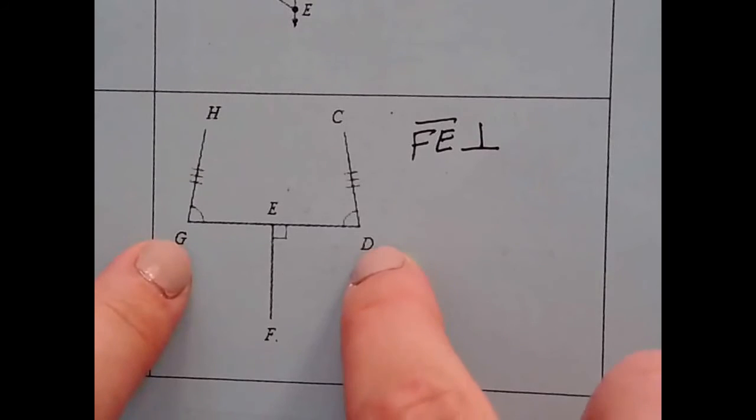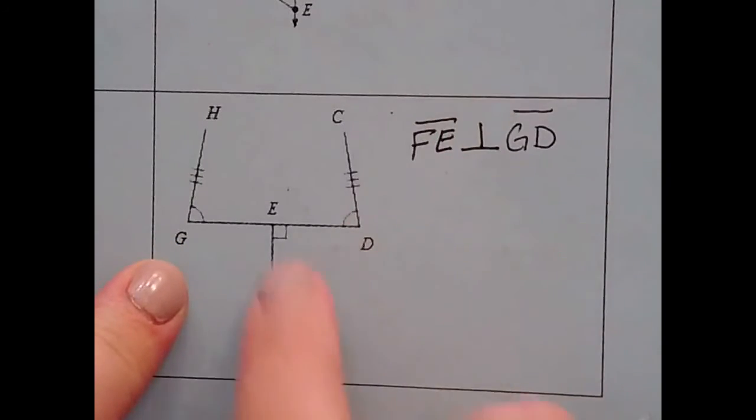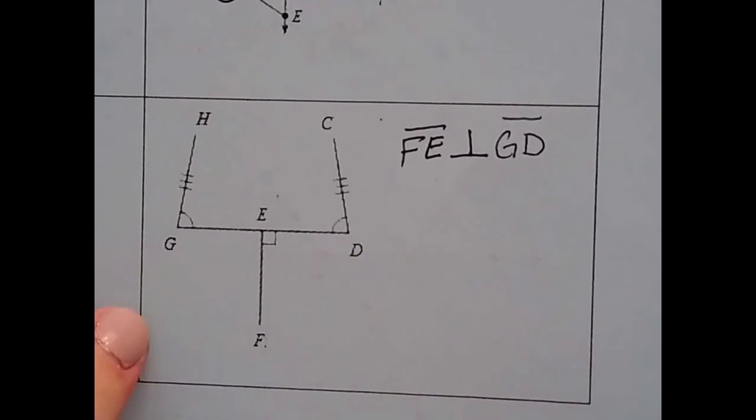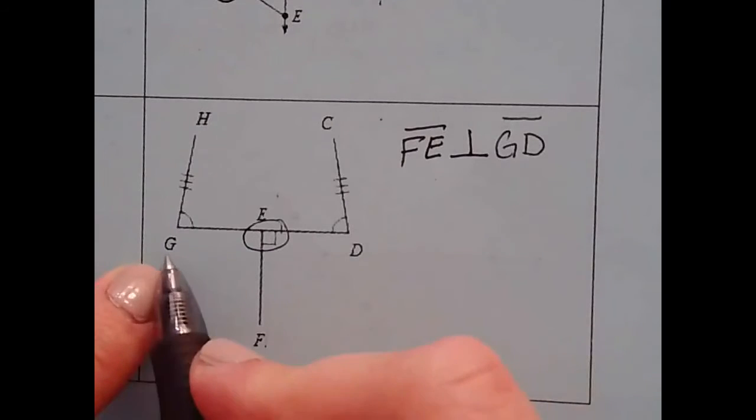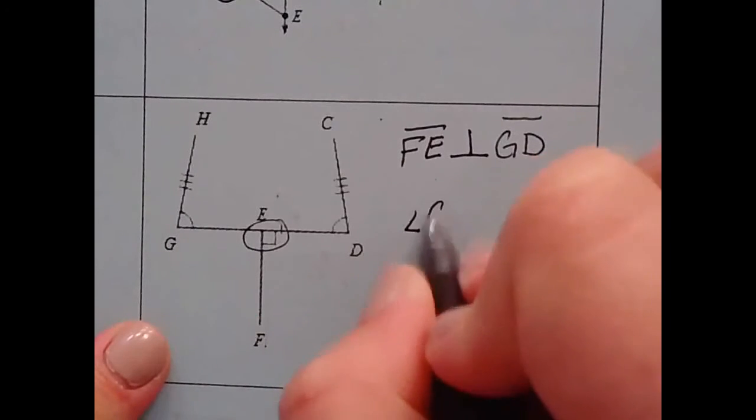Okay, so we've done that one. Now let's talk about the angles. Is it okay if I said angle G this time? Yeah, there's nothing else. So if I said angle G, I know I'm talking specifically about this piece. There's nothing else that angle G could be. Angle G is congruent to angle what? D. This one.